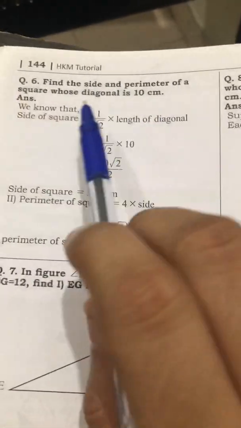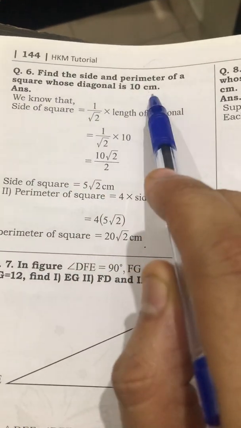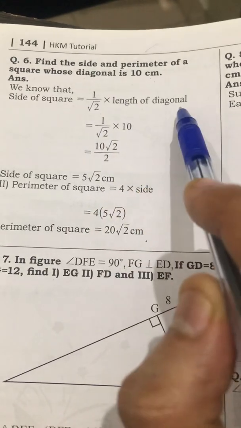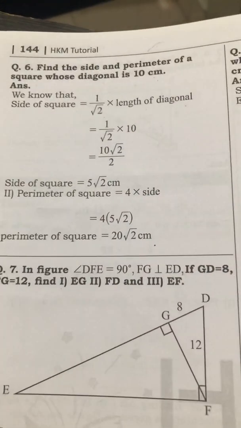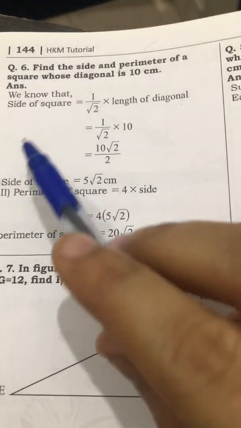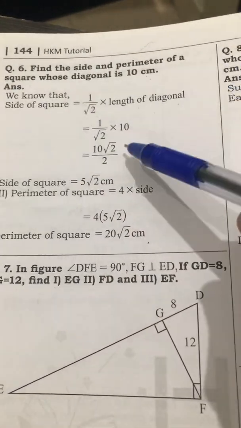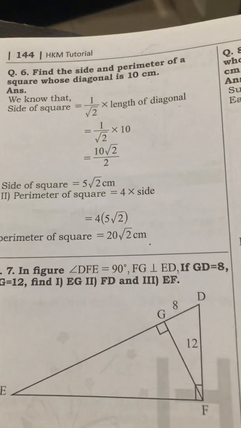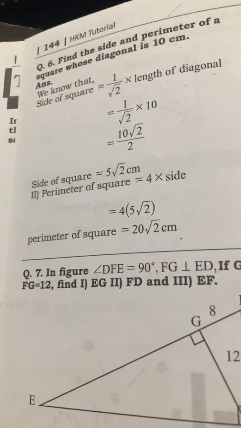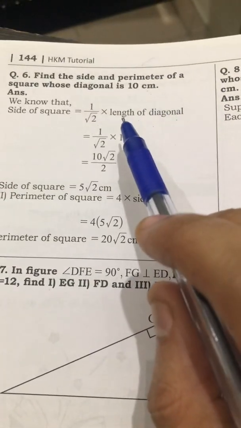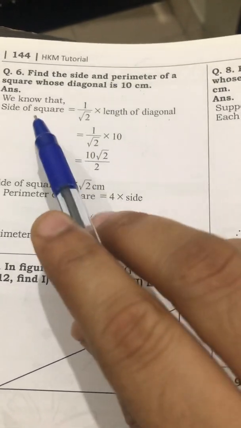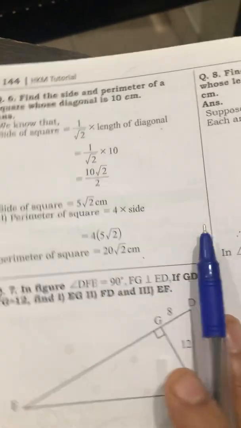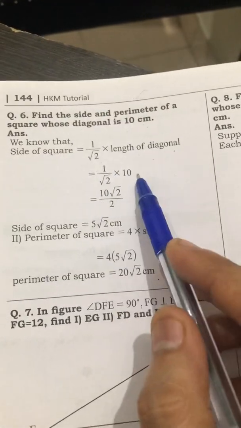Find the side and perimeter of a square whose diagonal is 10 centimeter. Now we know the side of a square is 1 upon root 2 times the length of the diagonal. Just learn this formula. Or you can learn that the length of the diagonal is root 2 times the side of the square. Anyhow, you can apply the formula depending on what is given and what is asked. So the side of the square is 1 upon root 2 times the length of the diagonal. So it is 1 upon root 2 into 10.